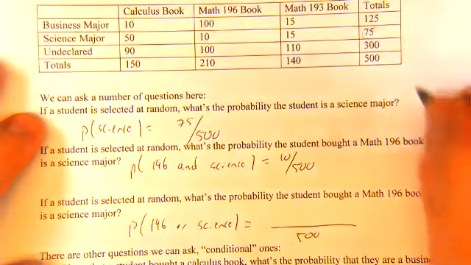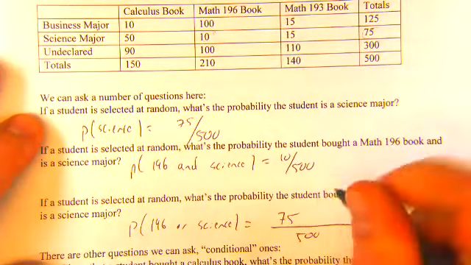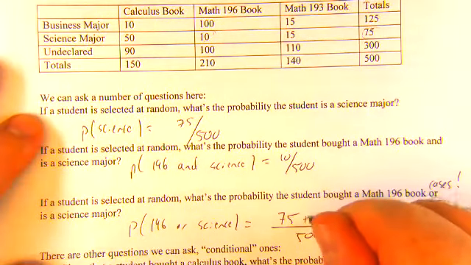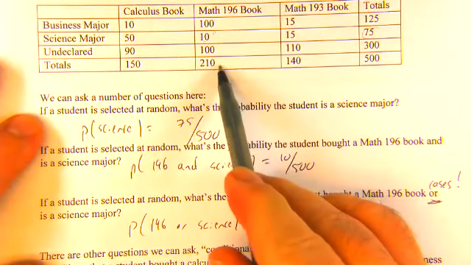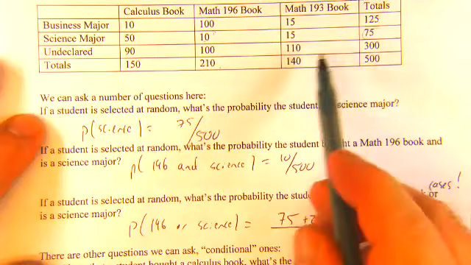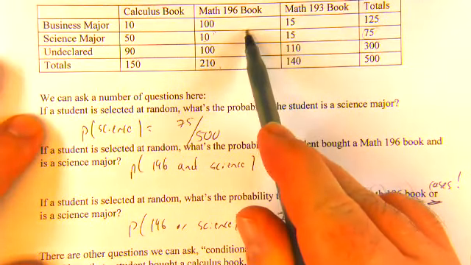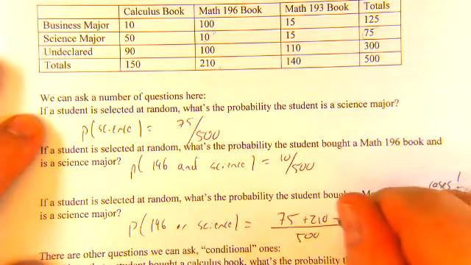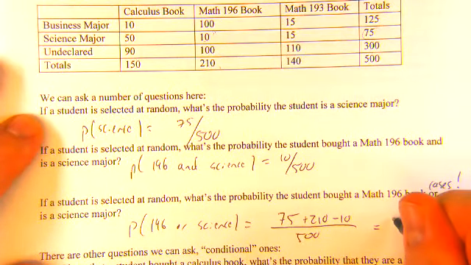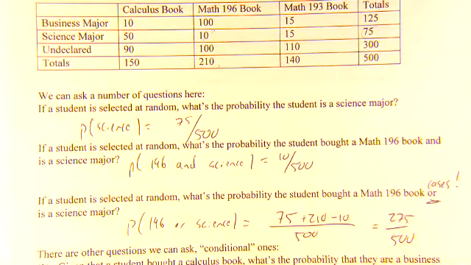Being a science major, there's 75 science majors. 210 students bought Math 196 books, but the 75 includes this 10, and the 210 includes this 10. We don't want to double count them, so we subtract that off. So 275 out of 500 either bought a Math 196 book or is a science major.